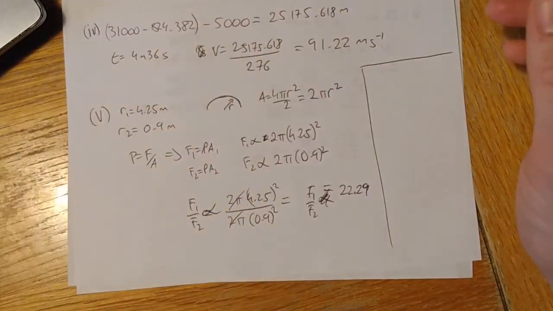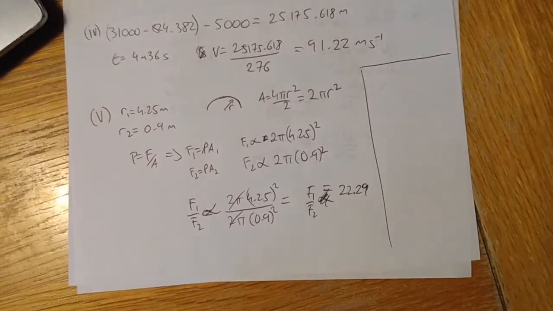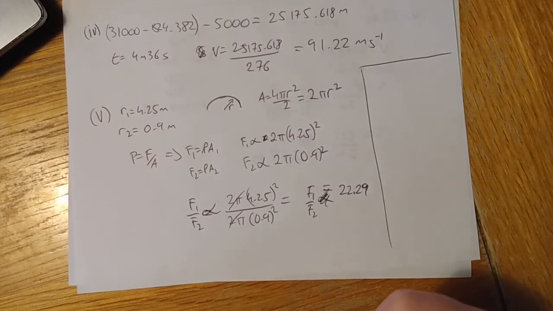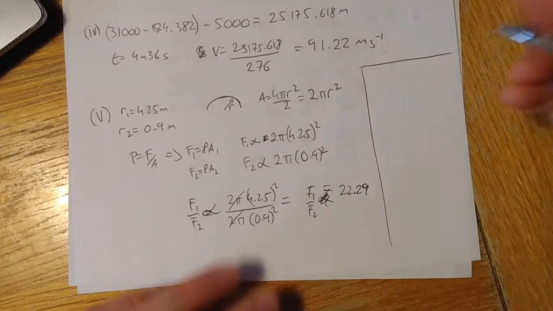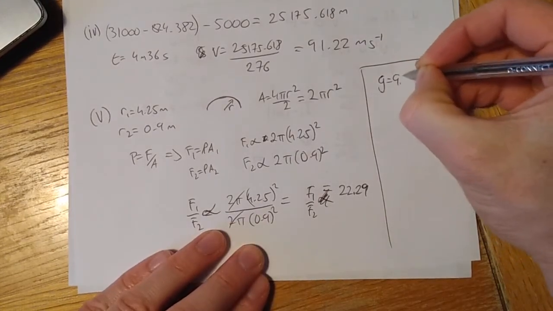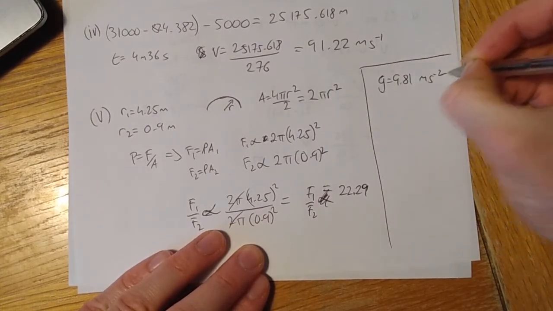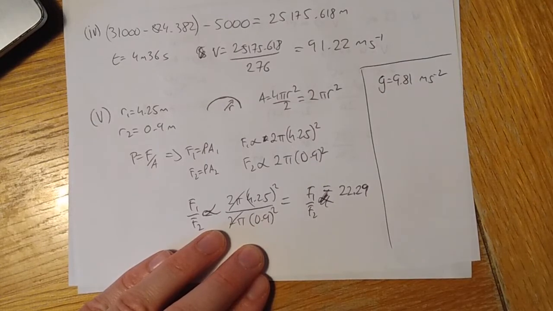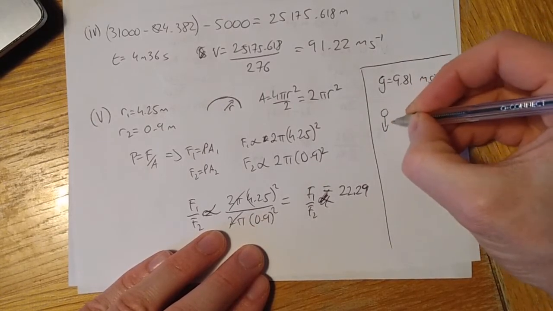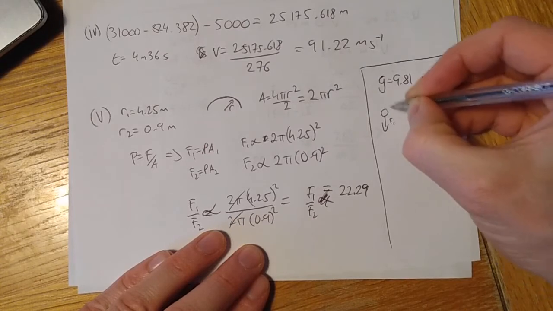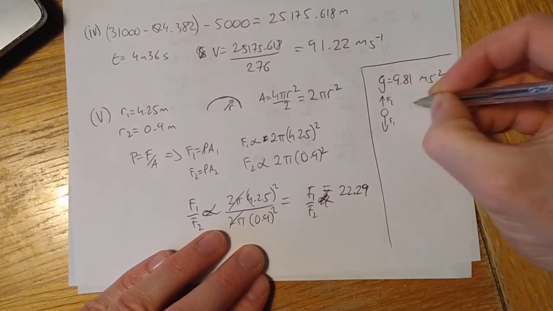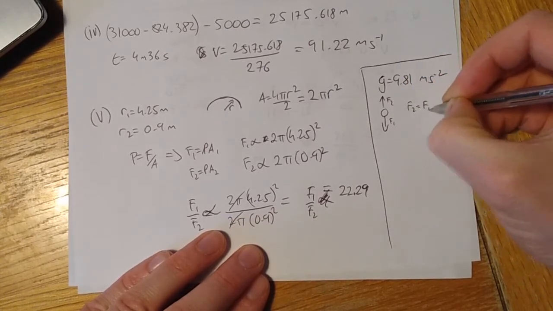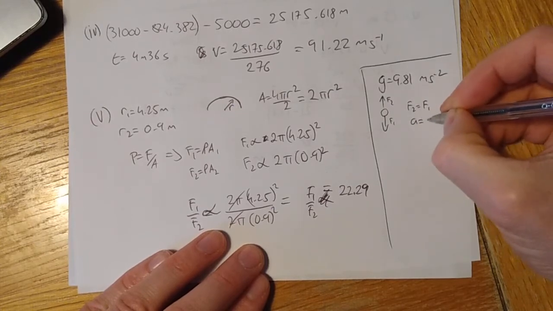Okay. Calculate the upthrust that acted on Kittinger when he reached constant velocity in the last stage of his descent. Assume g is equal to 9.81 meters per second squared. Okay. Constant velocity means that force 1 is going to equal force 2. That there is no acceleration. Acceleration is 0.